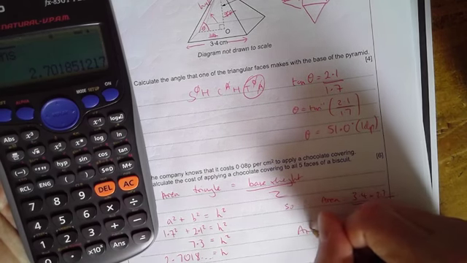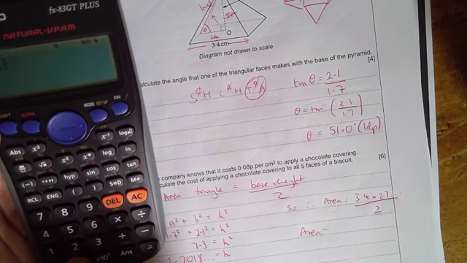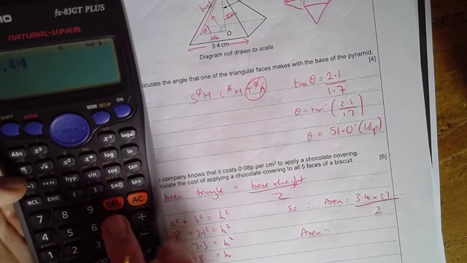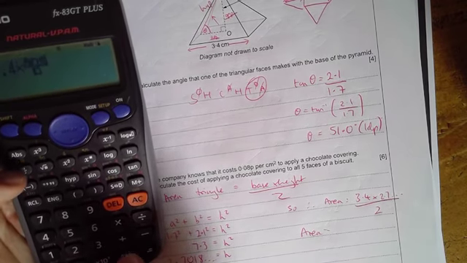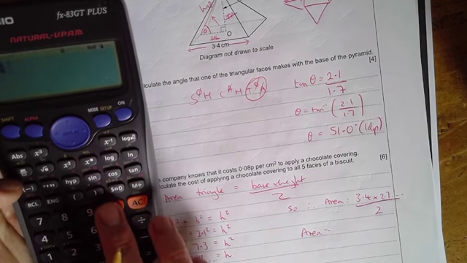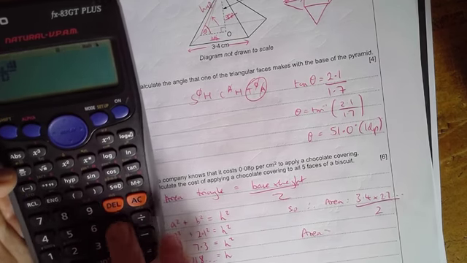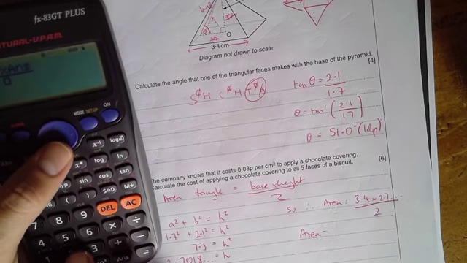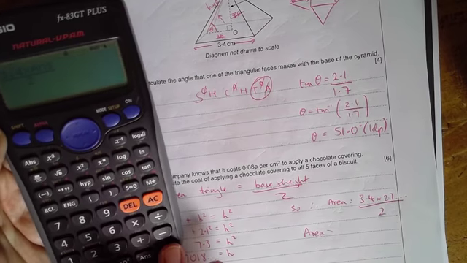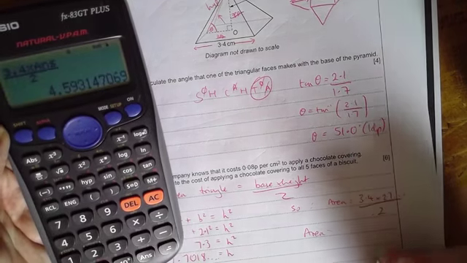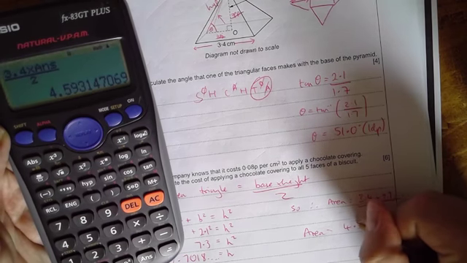I want the whole thing, so 3.4 times by the answer, over 2. And that gives me the answer 4.59 blah blah blah.